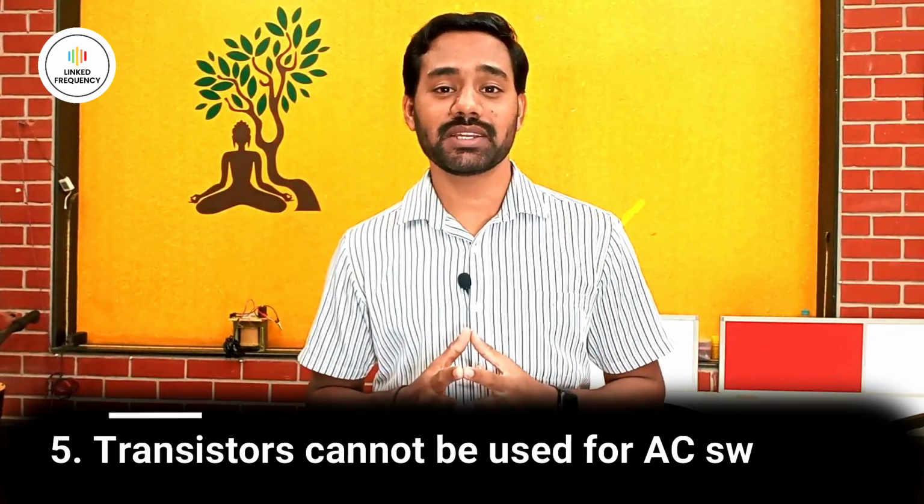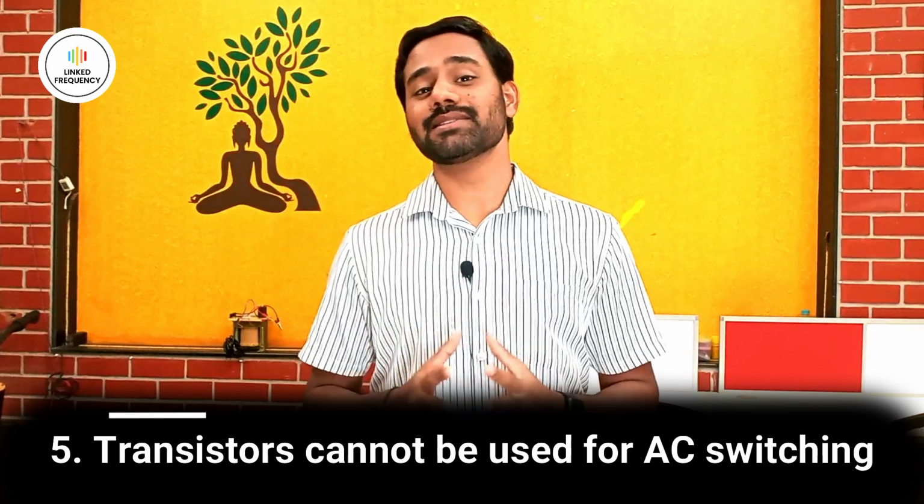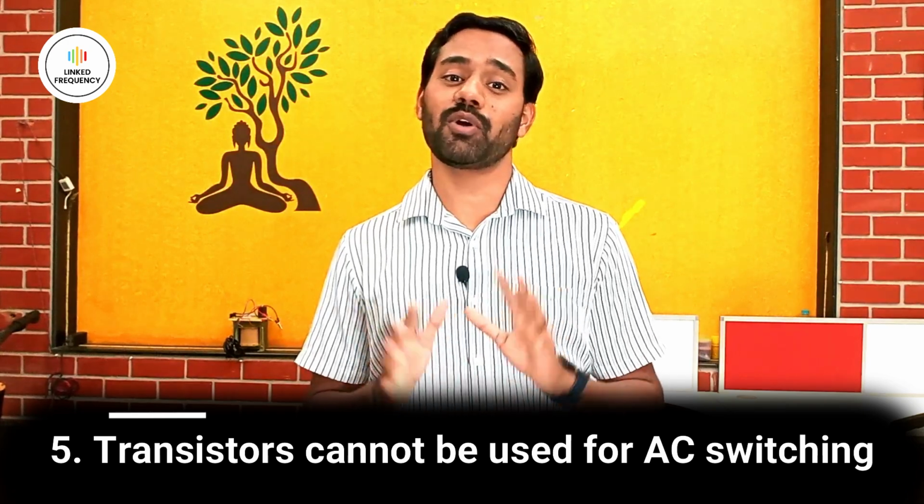Fifth disadvantage is all about these transistors being only suitable for DC circuits and not at all applicable for AC electronics or AC circuits, because they are made up of semiconductor materials and can be used with only DC voltage or current, not suitable for AC applications or AC switching.